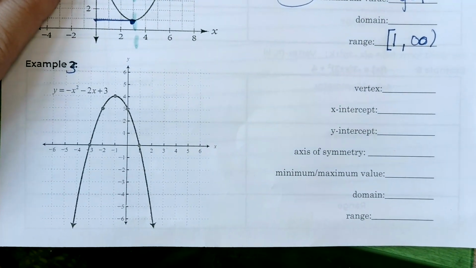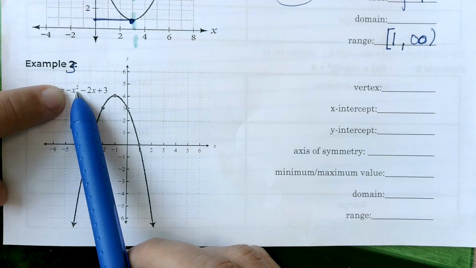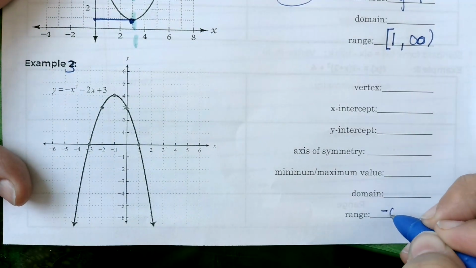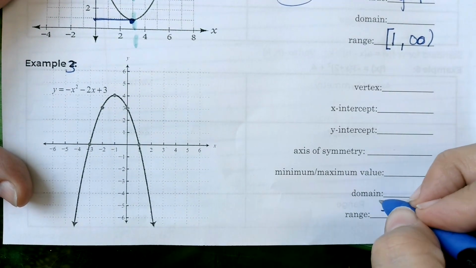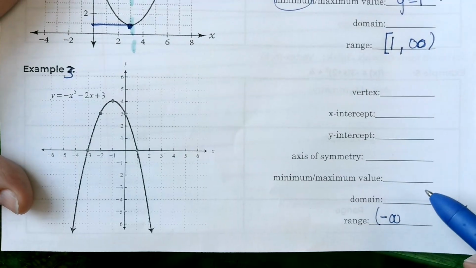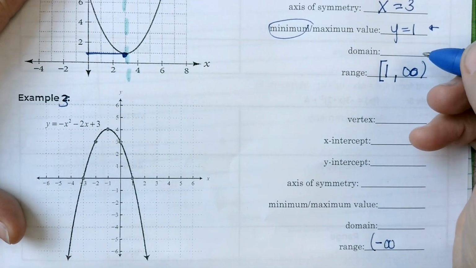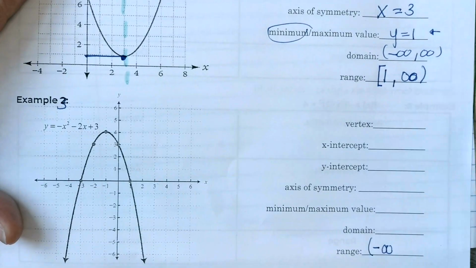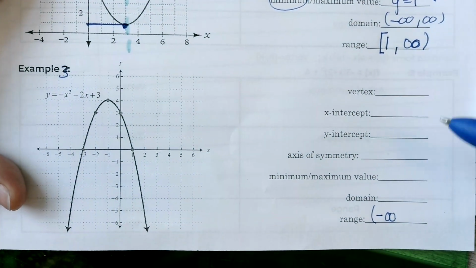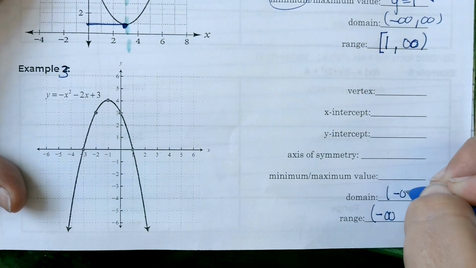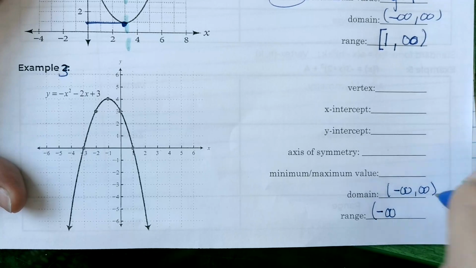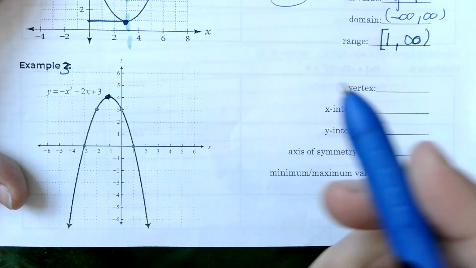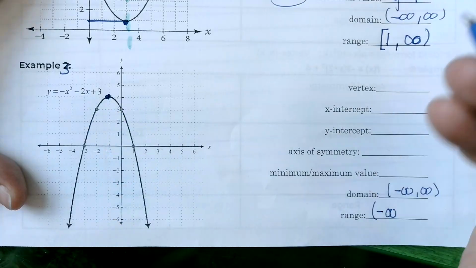Okay, last one. This time you'll see that we have a negative x squared. That's why we're pointing downwards. So I'm going to go ahead and write my range in here already. Ooh, I just noticed that I skipped domain for example 2, but that's because we already know it's negative infinity to positive infinity. So before I skip it on number 3, I'm going to write that in, negative infinity to positive infinity. The vertex in this case is a maximum point at -1, 4.